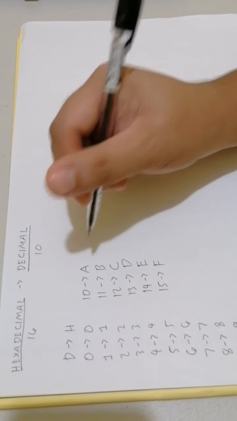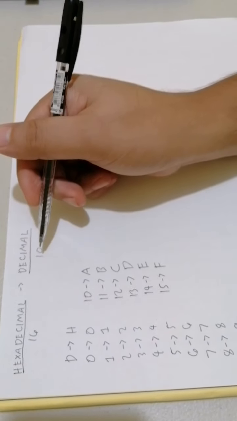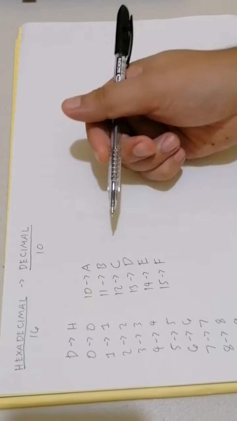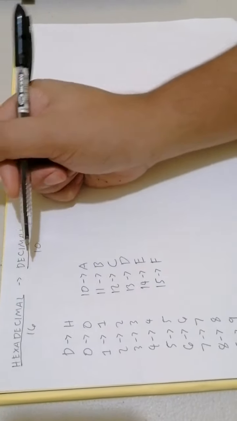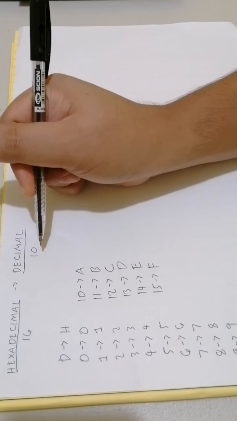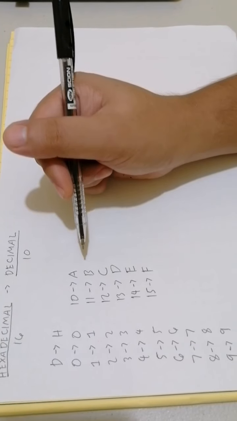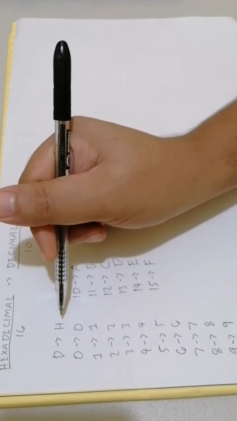In this video, we're going to focus on converting a hexadecimal to a decimal number. As I said before, hexadecimal is base 16 and the decimal number system is base 10. But before we start, we need to know about the relationship between decimal numbers and hexadecimal numbers.